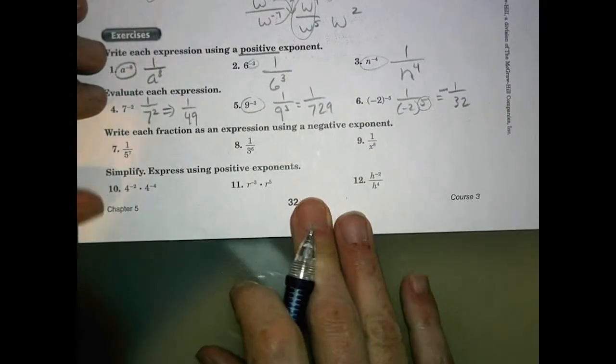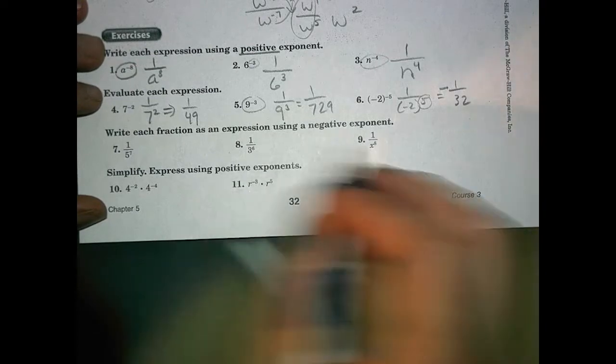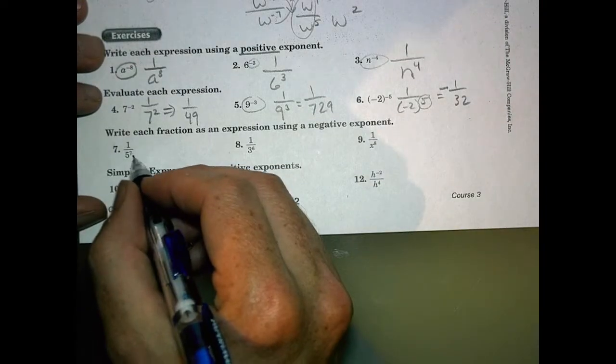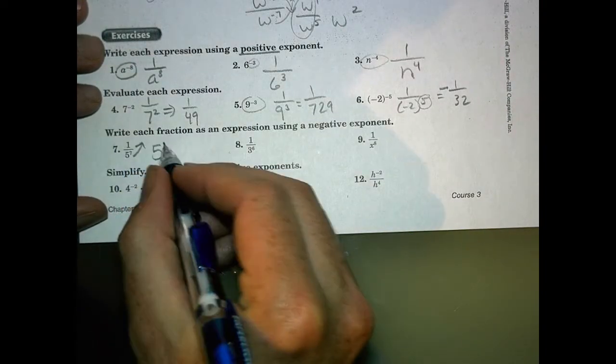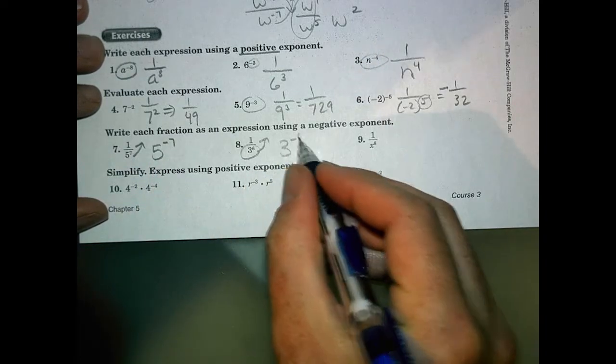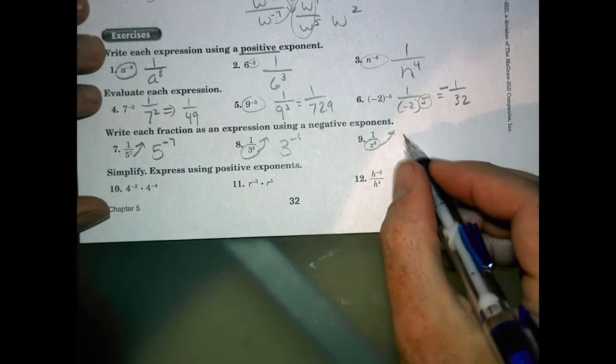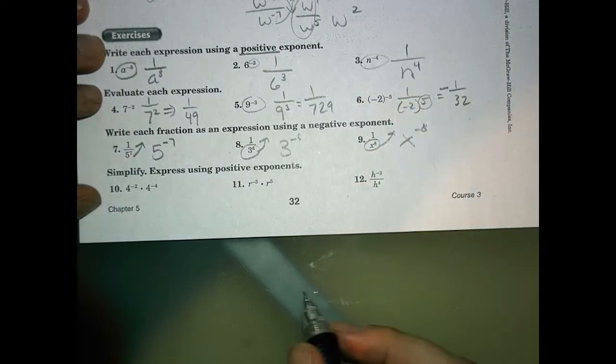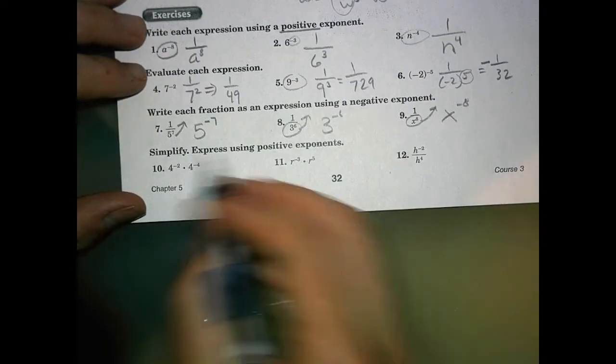Okay, write each fraction as an expression using a negative exponent. So now we're going to go the other way. We're going to move them upstairs, so we're going to go 5 to the negative 7. Moving that guy upstairs, so 3 to the negative 6. Moving him upstairs, so x to the negative 8. And then finally simplify using positive exponents.